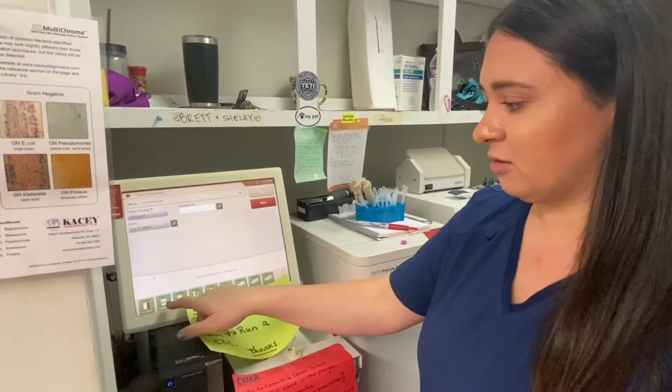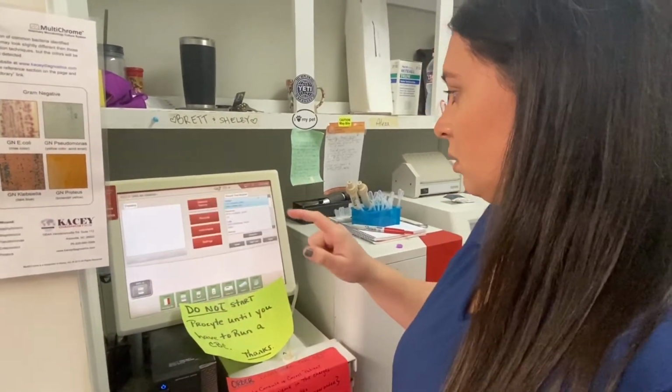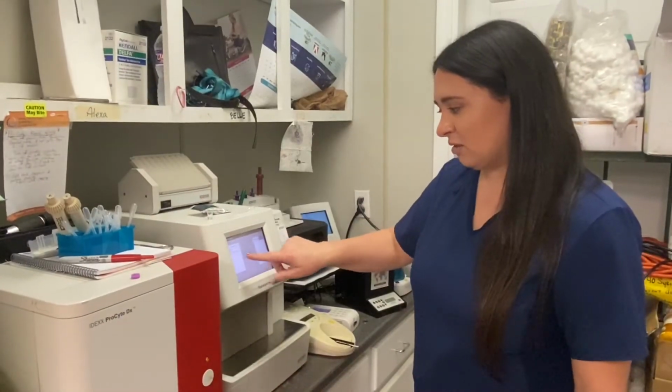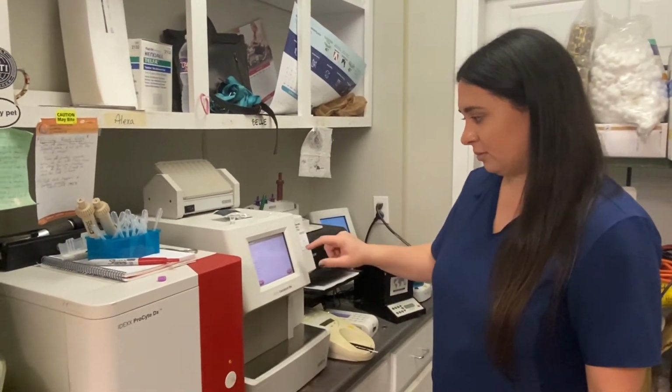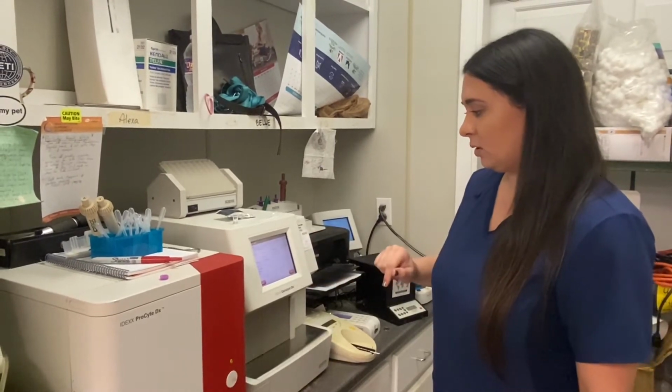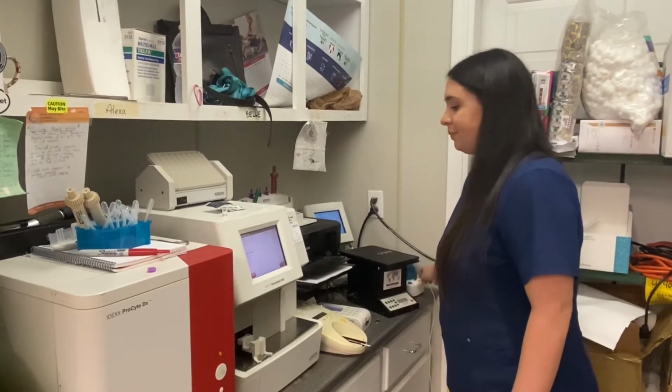Then we're going to hit the Catalyst machine where the chemistry profiles are run. And we're going to hit Run. We're going to select our patient's name, hit Select, and we're going to choose Plasma because we use the green top. We're going to hit Next. And then we're going to get our sample out of the centrifuge.